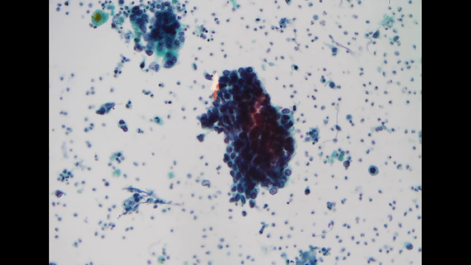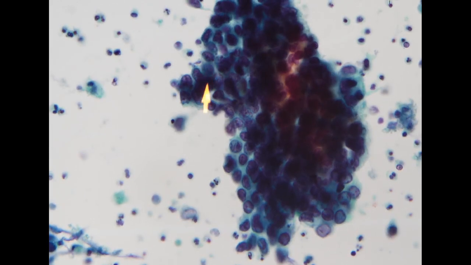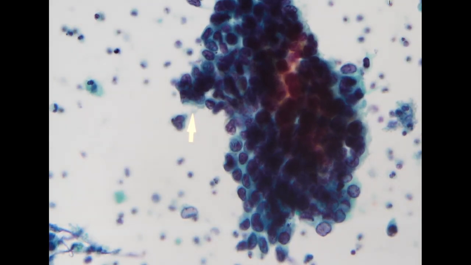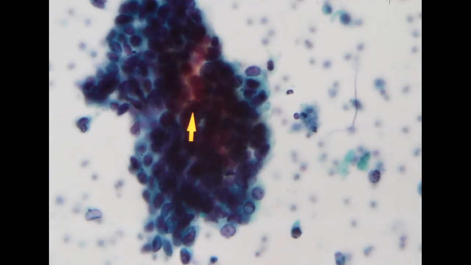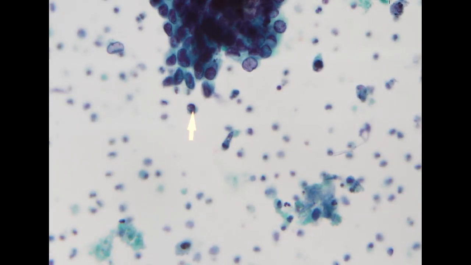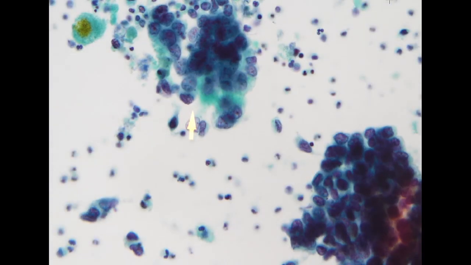Then we go to some cell clusters. We identify groups of cells with very hyperchromatic chromatin and high NC ratio, with variation of the nuclear size and shape. So these look like high-grade urothelial carcinoma.